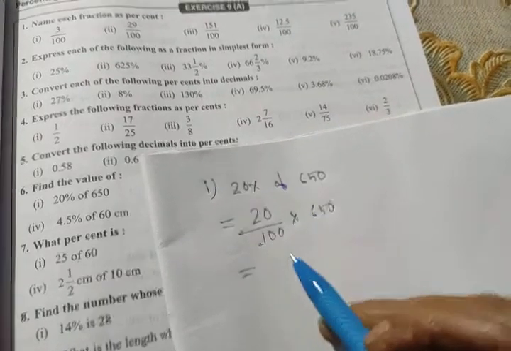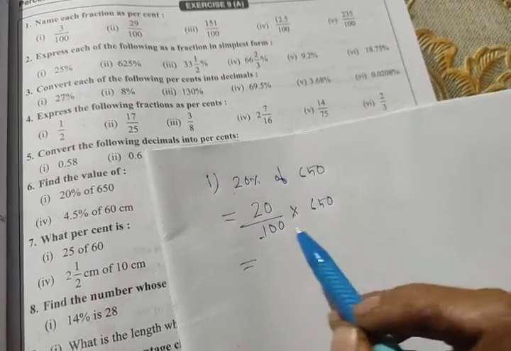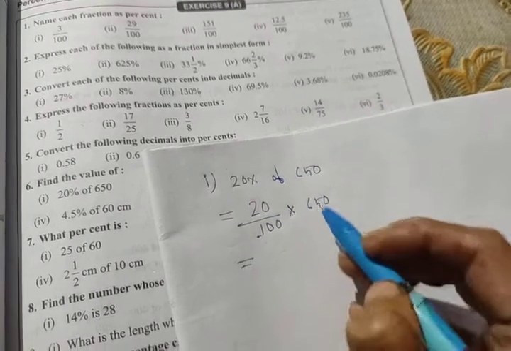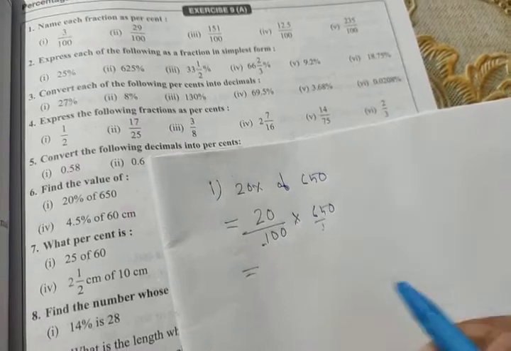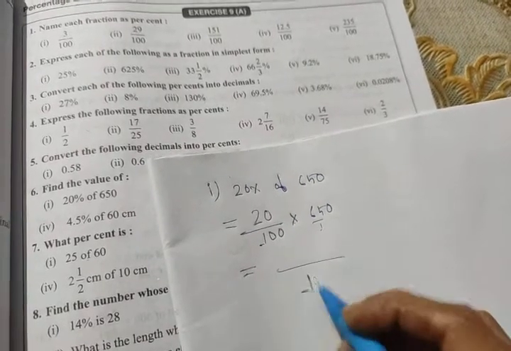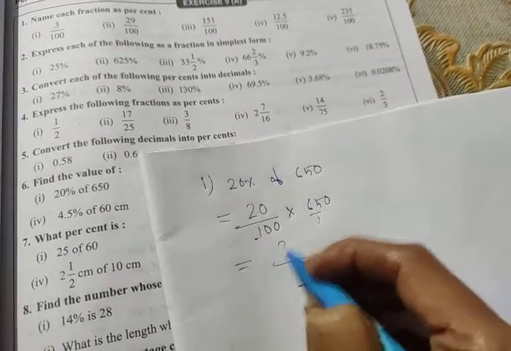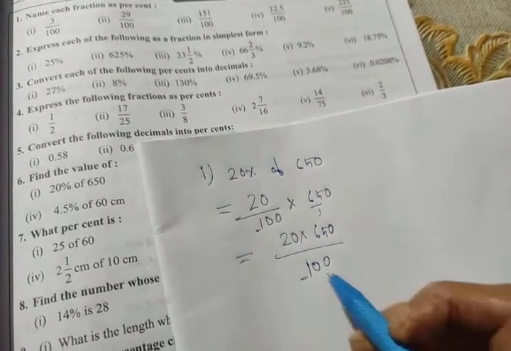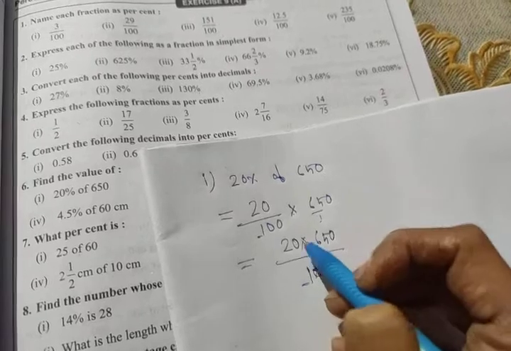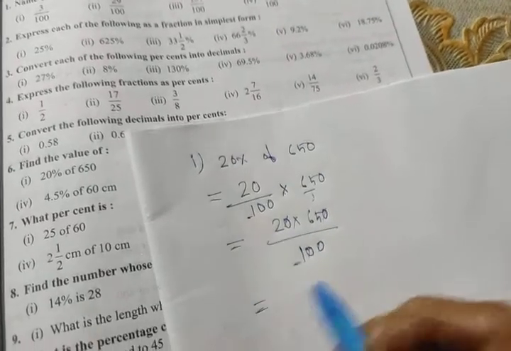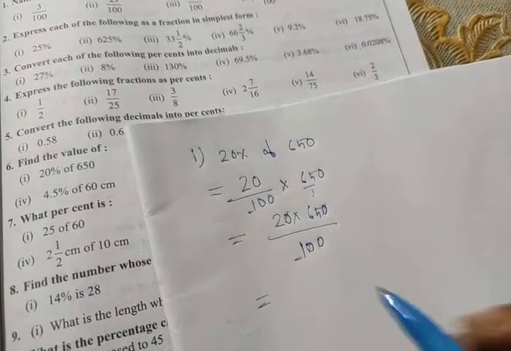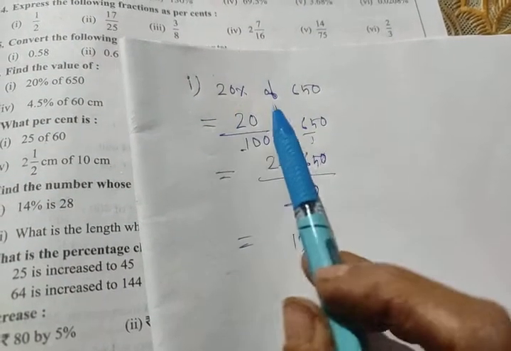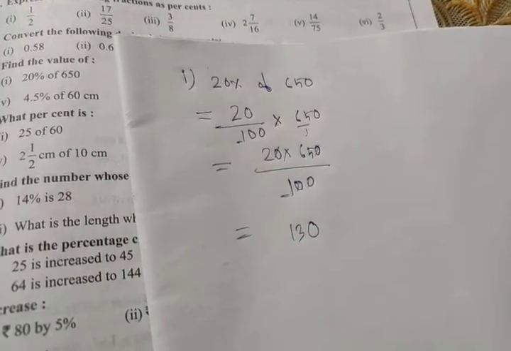So next process is easy for us. That means fraction multiplied with whole number. So there is nothing, that means 1. So how can we write this? 100 denominator, numerator into numerator, so 20 into 650. Now see here 2 0, so we can cut this 2 0. So 2 into 65, our answer will be 130. So 20% of 650 is 130.